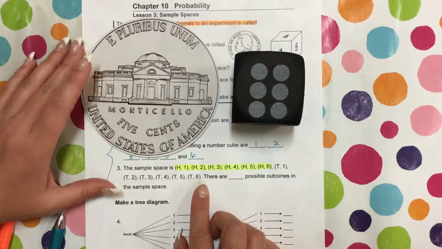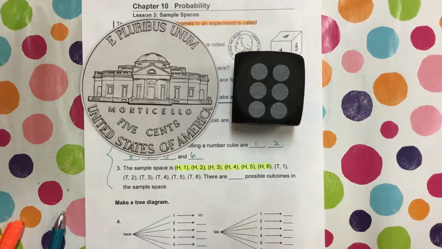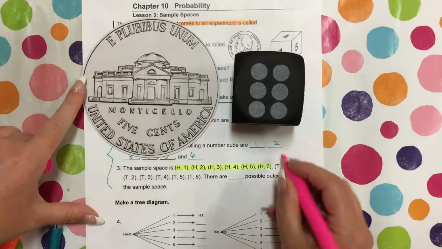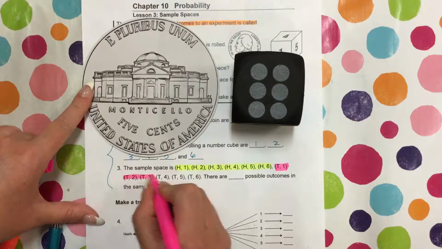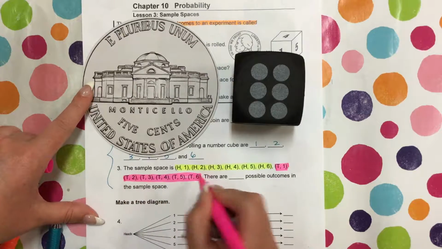Those are all of the options for flipping a tails first.